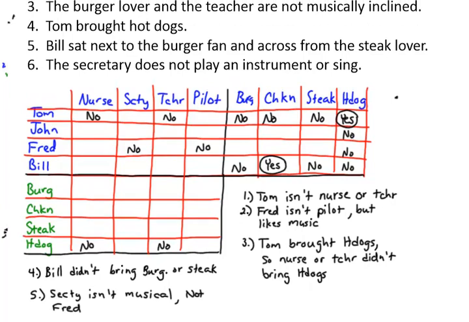Okay, so now let's go back up here. The burger lover and the teacher are not musically inclined. So that means that the burger lover and the teacher are not musically inclined, so one of them must be the secretary. So the burger lover isn't Fred.